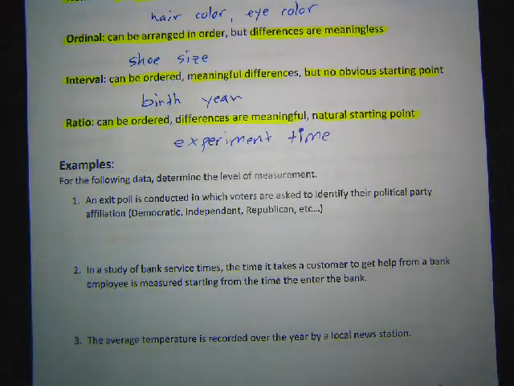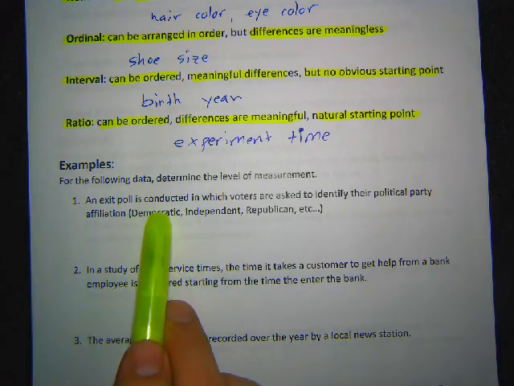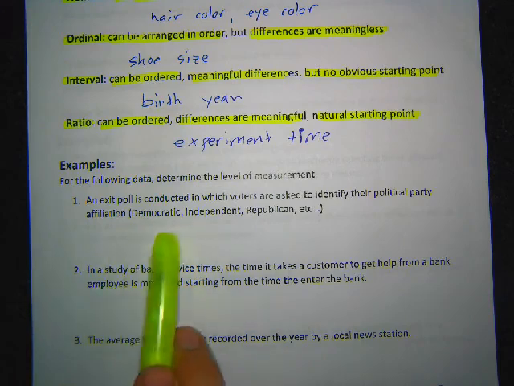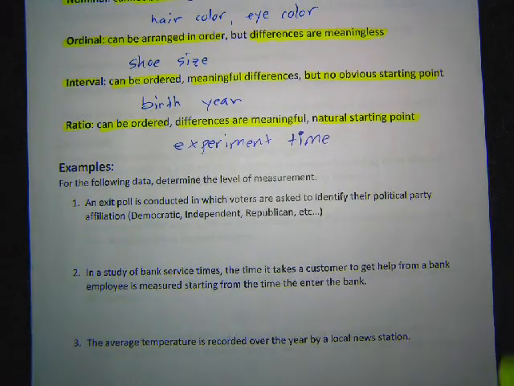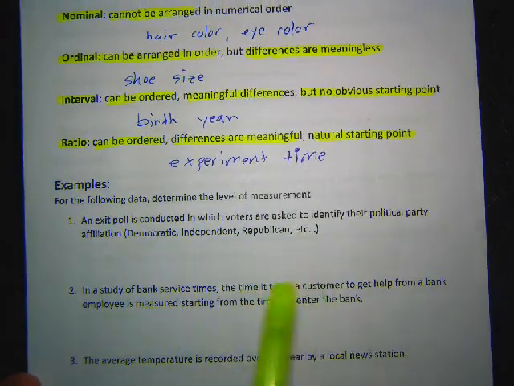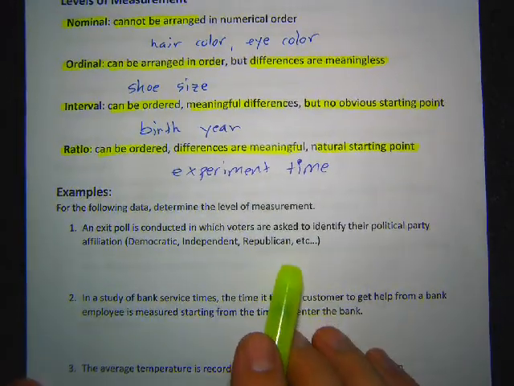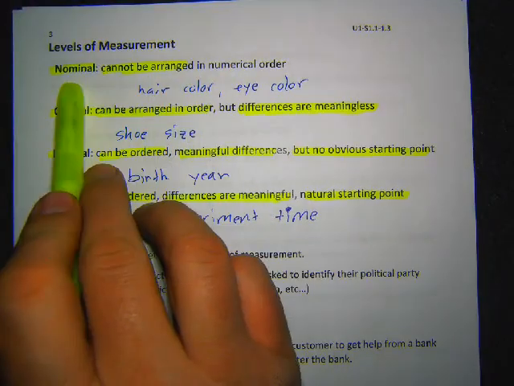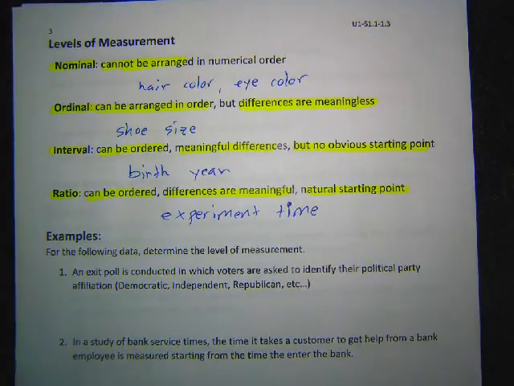So we have an exit poll is conducted in which voters are asked to identify their political party affiliation. Are they Democrat, Independent, Republican, so on and so forth. Doesn't really make sense to put this in numerical order. They're not numbers. You can't really order them in numbers. So it can't be ordered. And since it can't be ordered, it's actually going to fall in just that first set. So this is going to be nominal because it can't be ordered.